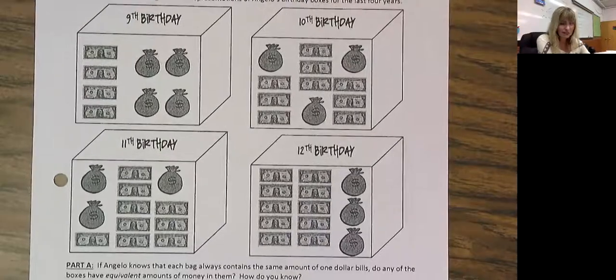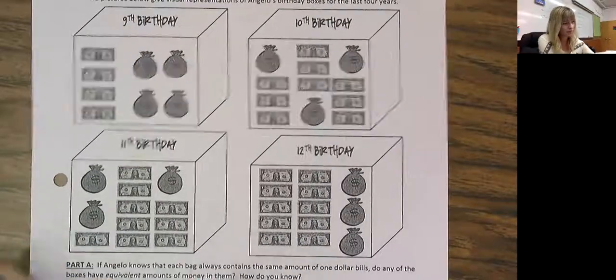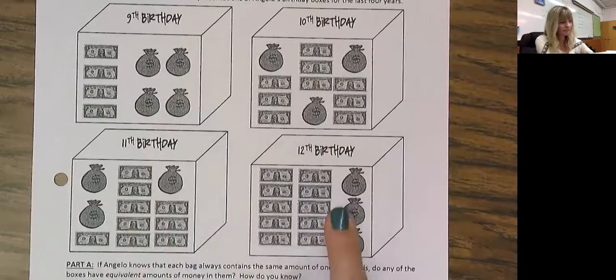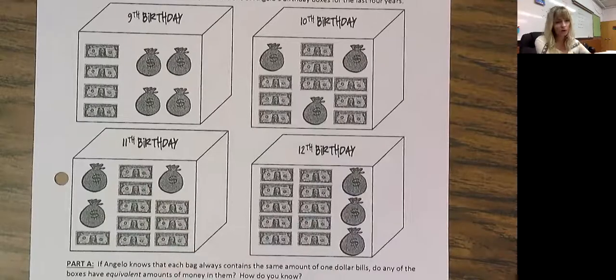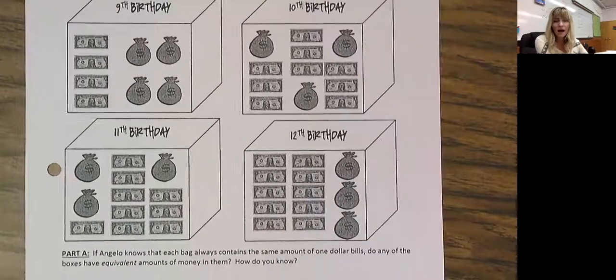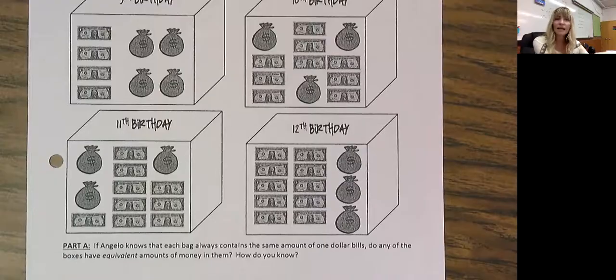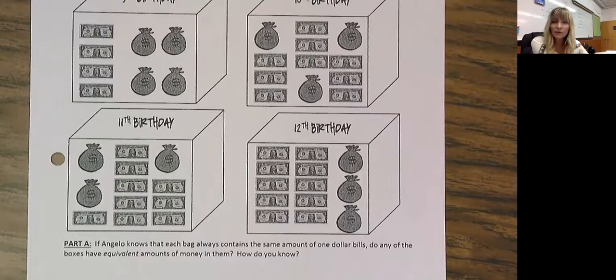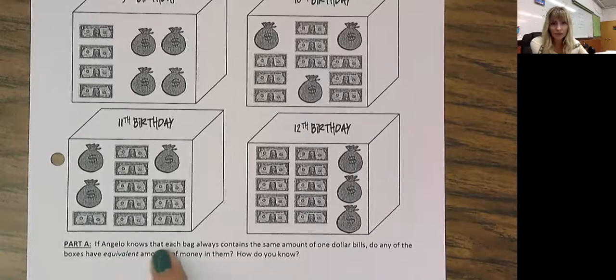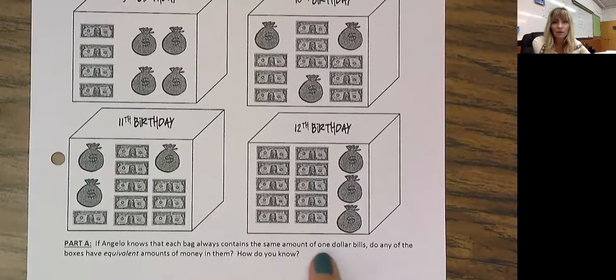But for this pretend scenario, Angelo's birthday boxes have looked like this. This is a visual of what his 9th birthday looked like, 10th birthday box, 11th birthday box, and 12th birthday box. I want you to just focus on part A right now. If Angelo knows that each bag always contains the same amount of $1 bills, do any of the boxes have equivalent amounts of money in them? How do you know? I'm going to read that first part again. If Angelo knows that each bag always contains the same amount of $1 bills.